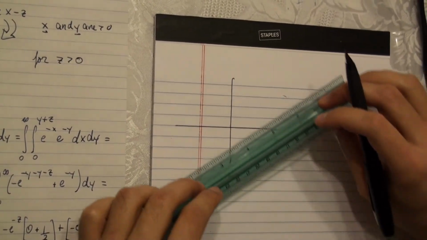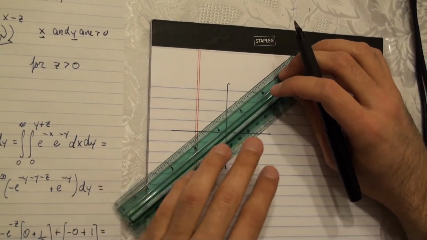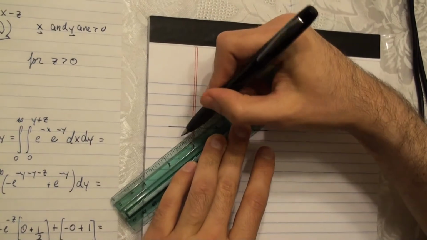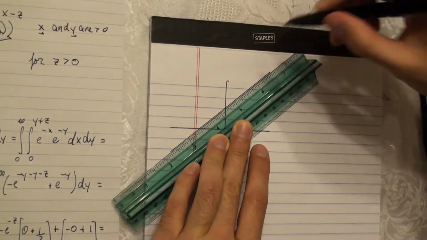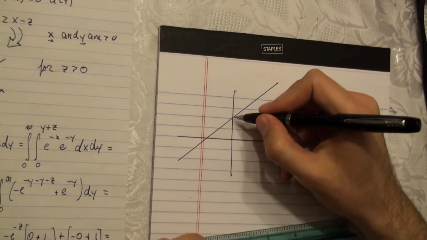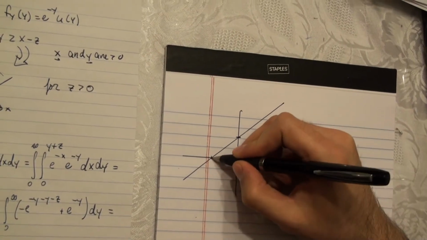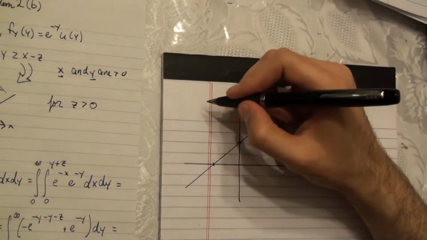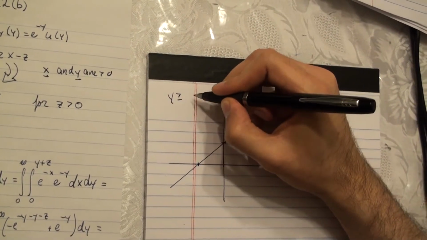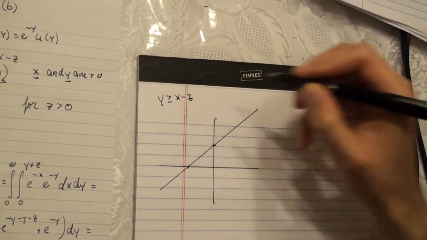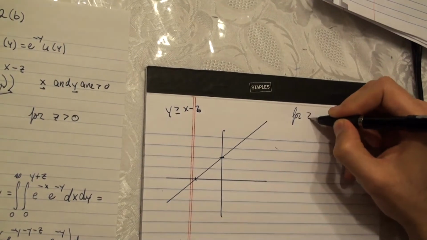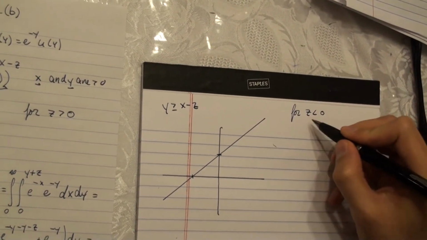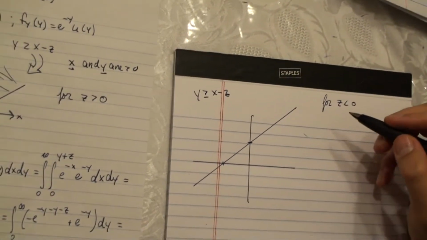When z is less than 0, z will be here. So this point over here, we have to be careful. So remember, we have, again, y greater than or equal to x minus z. This is for z less than 0. So that means z is a negative number.